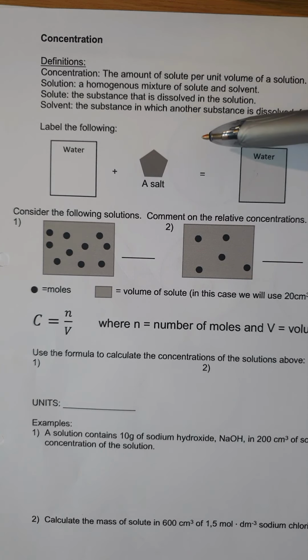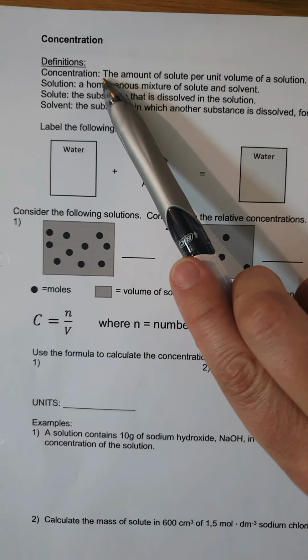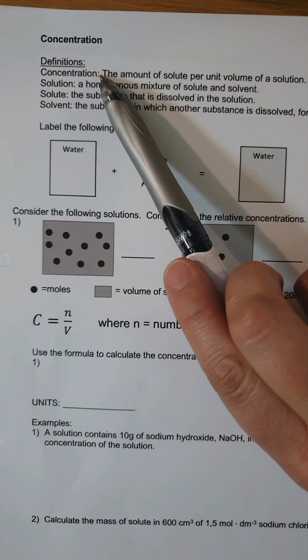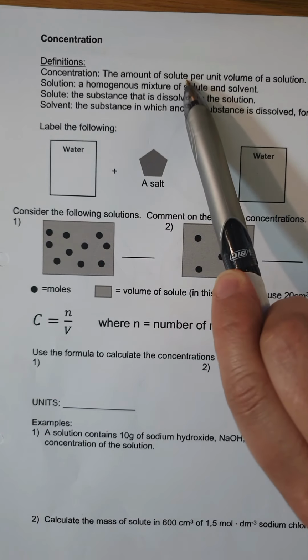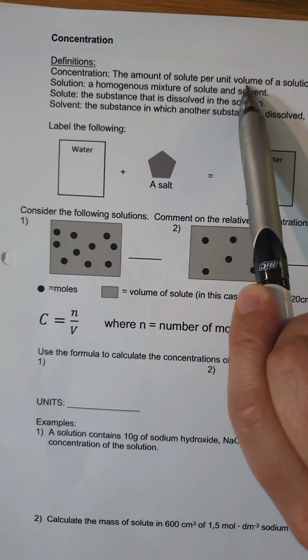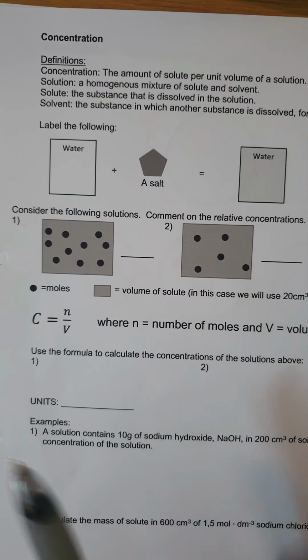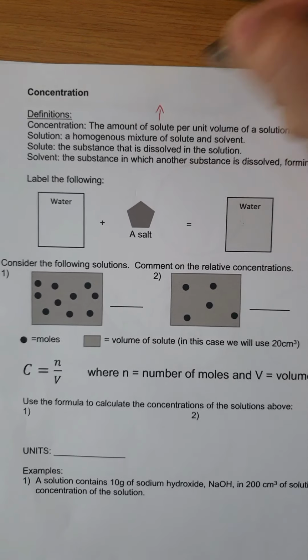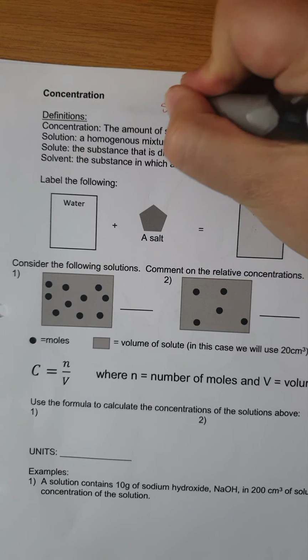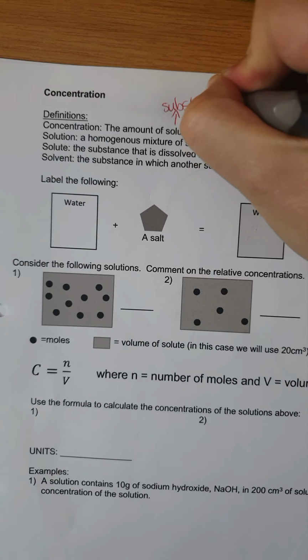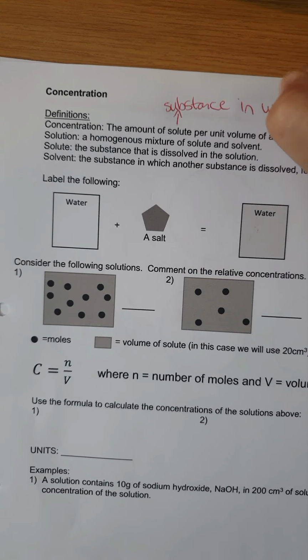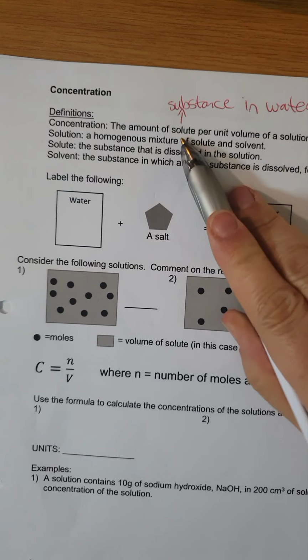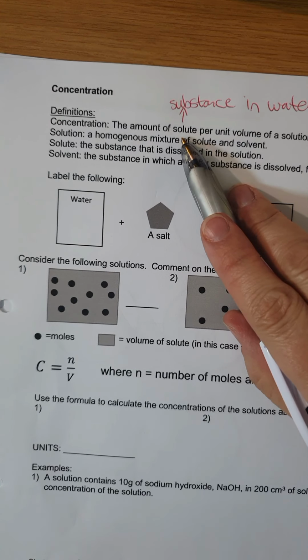Now you've heard this before, and I think you probably have an idea about what this is. So there are definitions here and you need to learn these definitions. So concentration: the amount of solute per unit volume of solution. What? Solute is the substance we put in water. Okay, so let's go with a nice easy example.